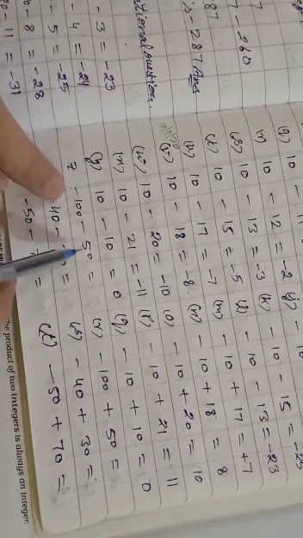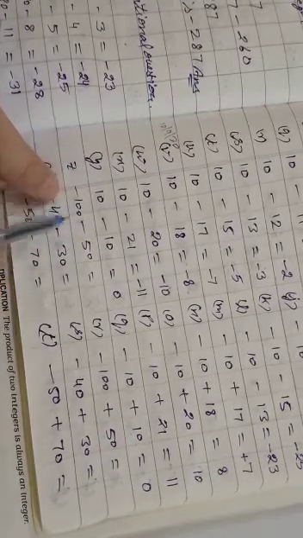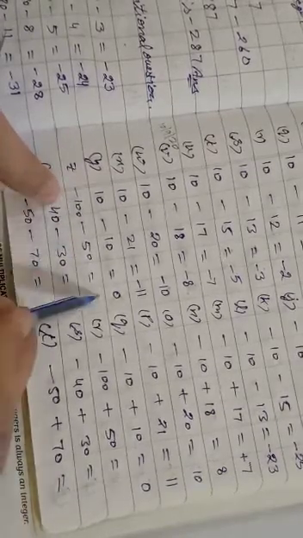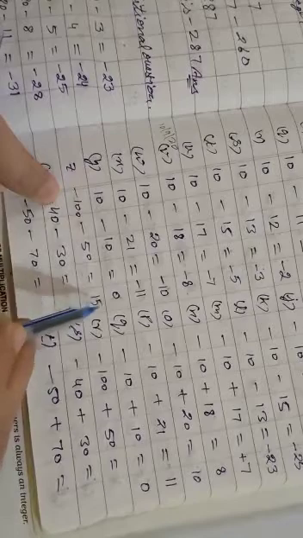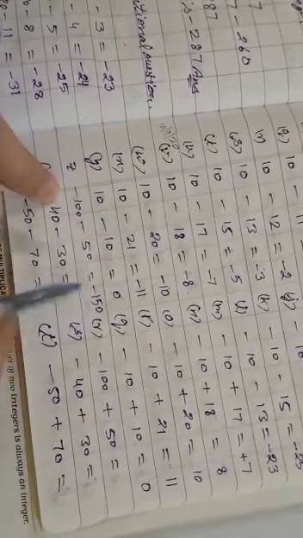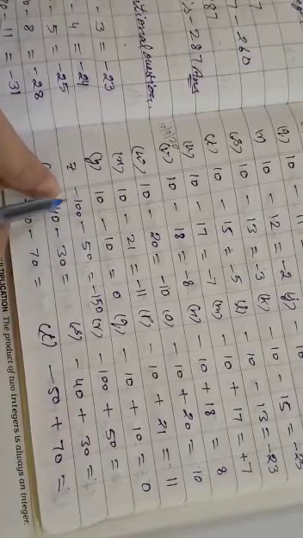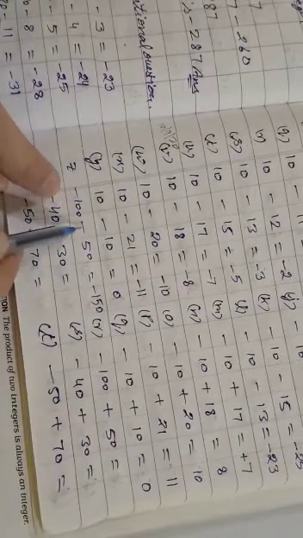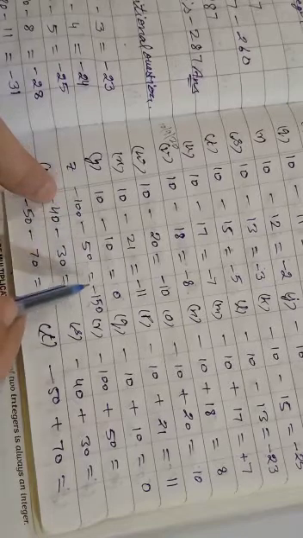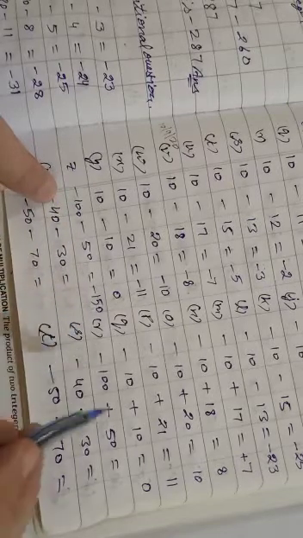Now minus 100 minus 50. Both integers have same sign. So we find their addition, and their addition is 150. And sign of 150 is negative because both integers have same sign, that is minus. So minus 100 minus 50 is equal to minus 150.